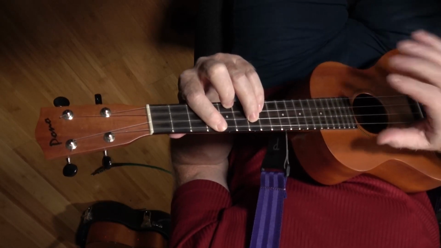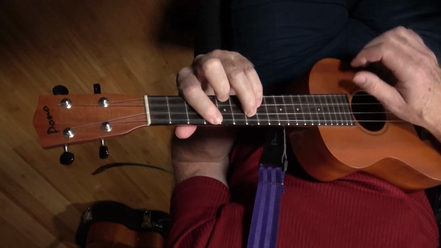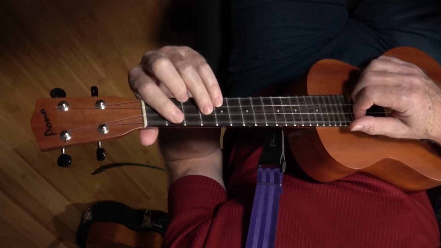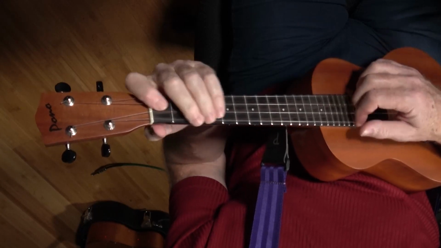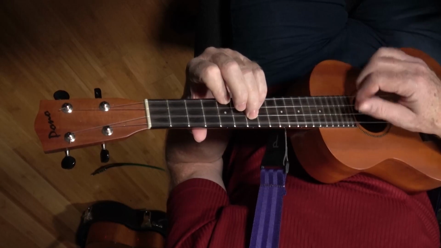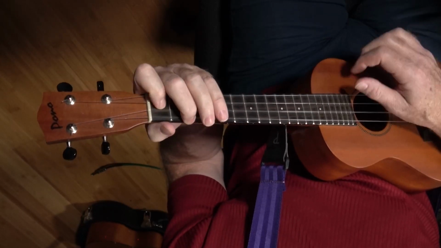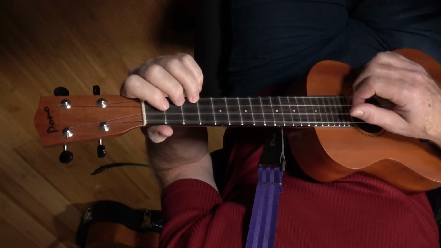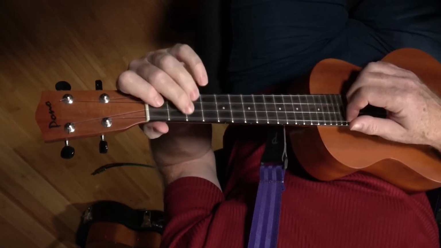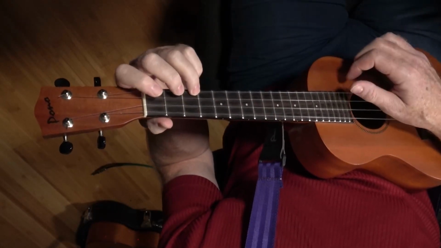Don't get bogged down with the numbers I'm throwing at you, because it would sound like this, and it goes, okay, and then, but I like this, just leave it open, and then A minor, and then G again, F, C. Okay, so that's the whole tune, and I hope you got something out of this.